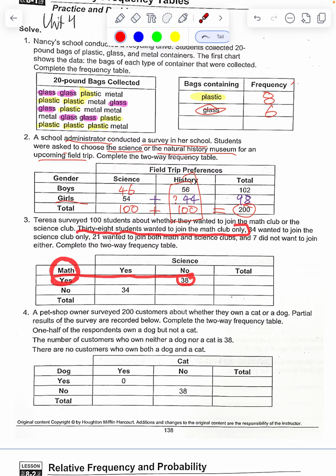The two-way table sometimes is a little tricky. In fact, I wish they can put math right here, instead of here, but it's okay. So how to read this? So 38, look at this number. 38 is, they don't want to join science because here's no. Let's go to the direction of science. It's no. But the 38 goes to math. Oh, this is a yes about math. So 38 students, they want to join math, but not science, right?